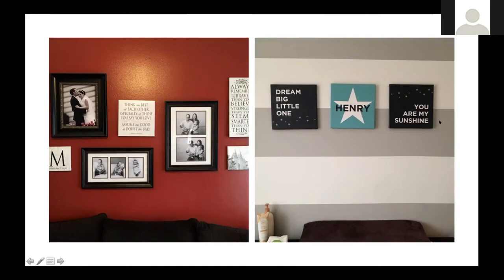And then this is from my son's room from when he was a baby. He's still in his crib, but he's probably getting close to moving in with his brother. So I designed this when I was pregnant, and I love it. And it just has his name and a couple of fun sayings.